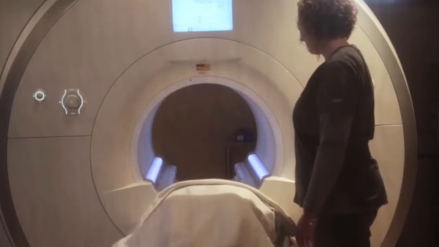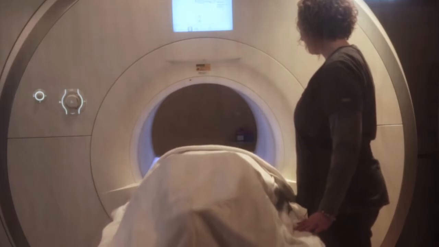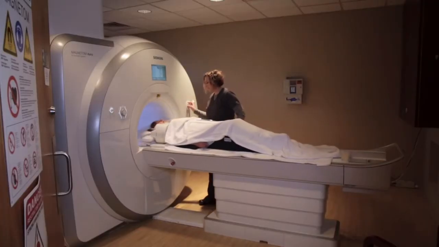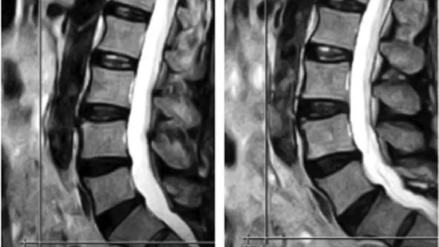Now the difference between an MRI and an x-ray is that an x-ray doesn't show the spinal cord and nerves, it only shows the bone. MRI is really the gold standard for diagnosing any back problem, and before a neurosurgeon or a pain management doctor will see you in clinic, you have to have an MRI first.